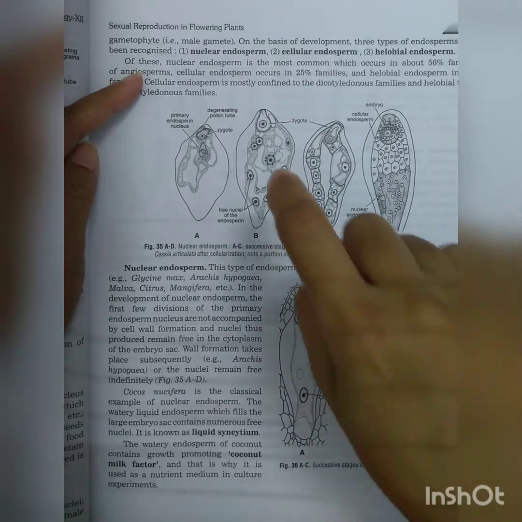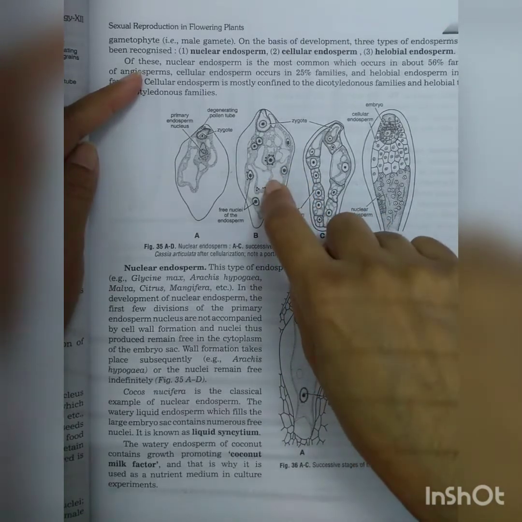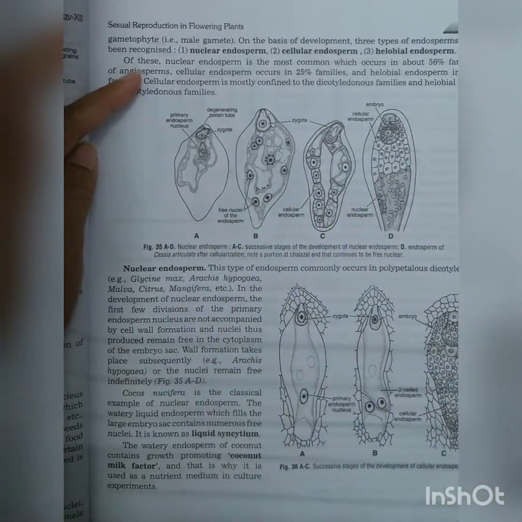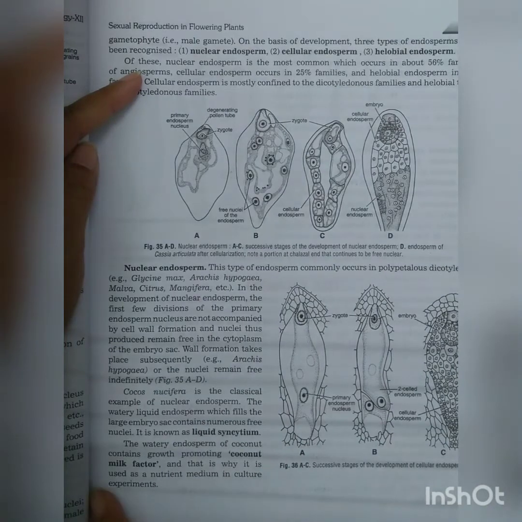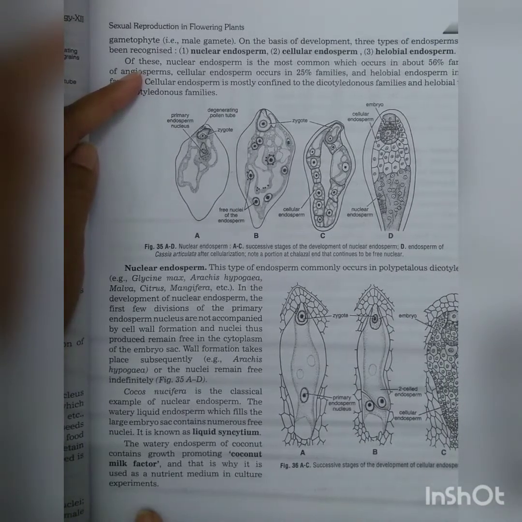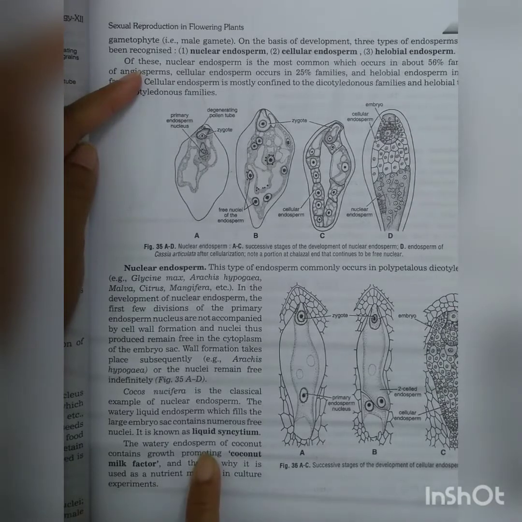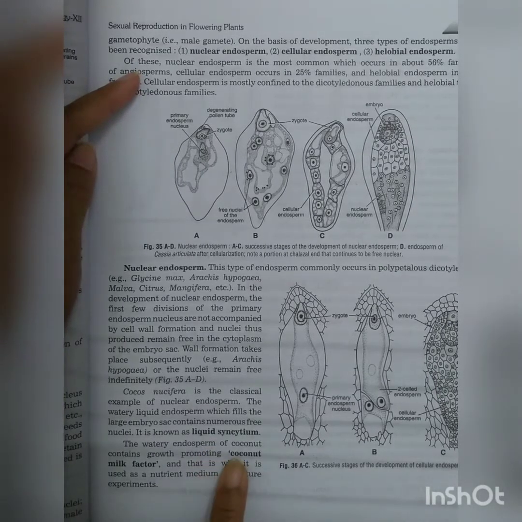And this is the example of coconut water, which is very nutritive material and helpful in culture of many experiments, and is used as a nutritive medium in culture experiments. It's also called the coconut milk factor, and this liquid is called liquid endosperm.